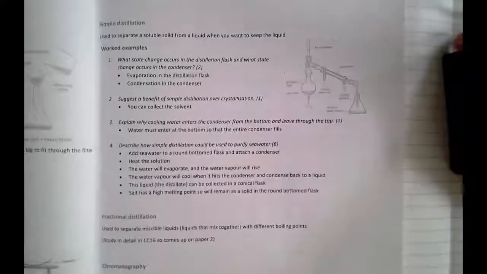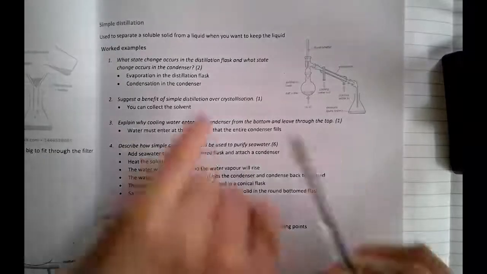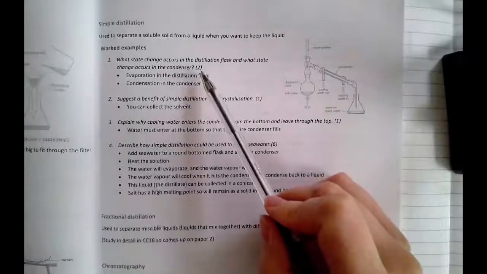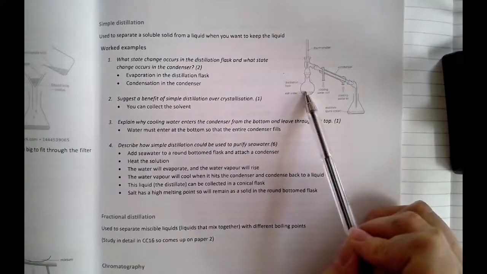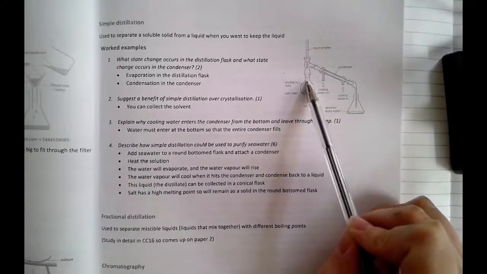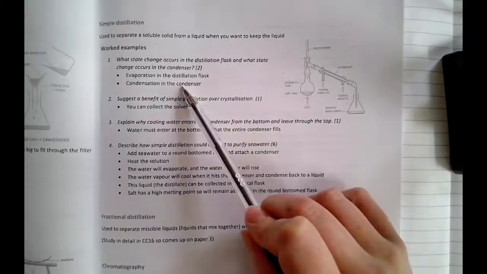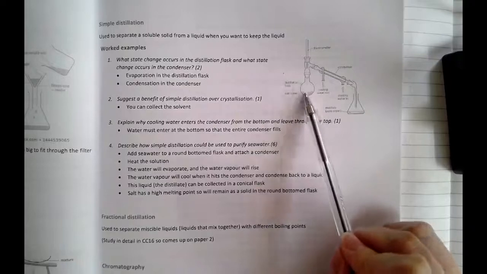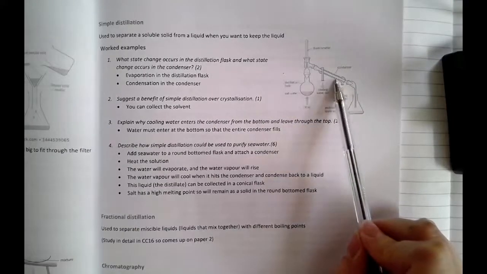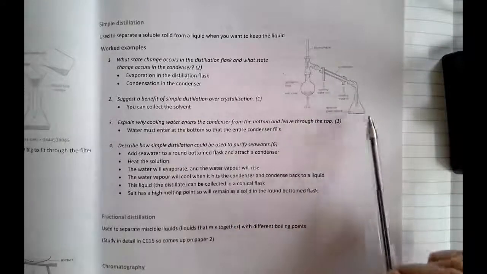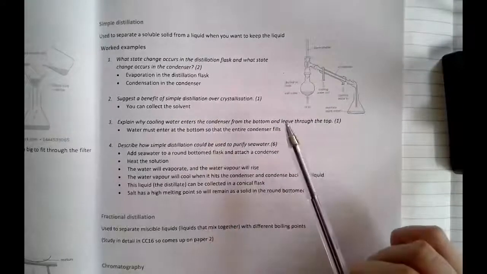So if we look at some typical questions that occur, they can ask you about the state changes that occur in distillation. Your first state change is going to be evaporation, and then after you've evaporated the water, you condense it. So you've got two state changes: you're going from liquid to gas and then from gas back to liquid. So evaporation first and then condensation. The benefit is that you collect your solvent. You don't lose it like you do in crystallization.